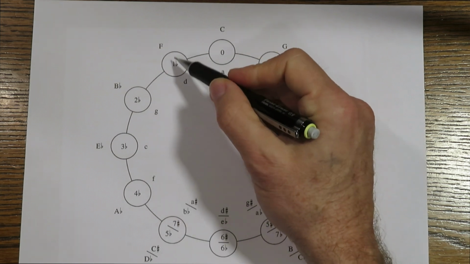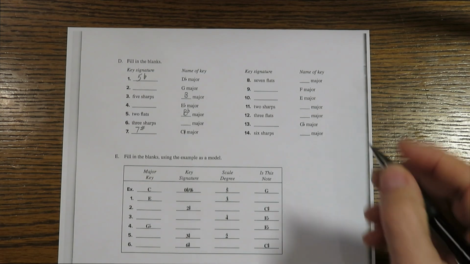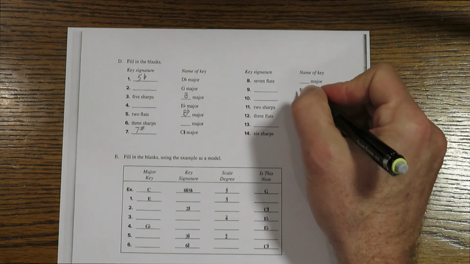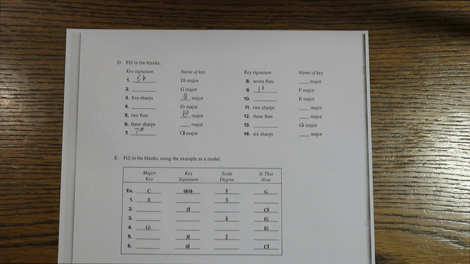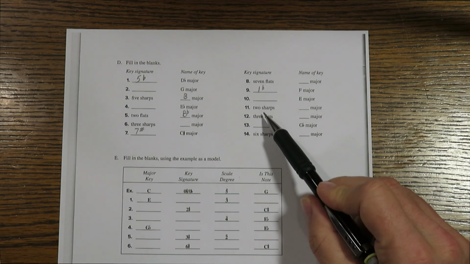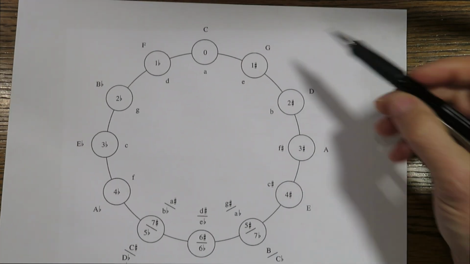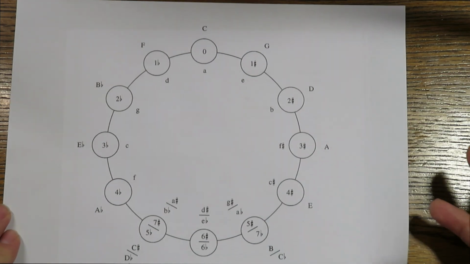And we look here, 1 flat. One flat. 2 sharps. Okay. You look here, 1, 2 sharps, D major.